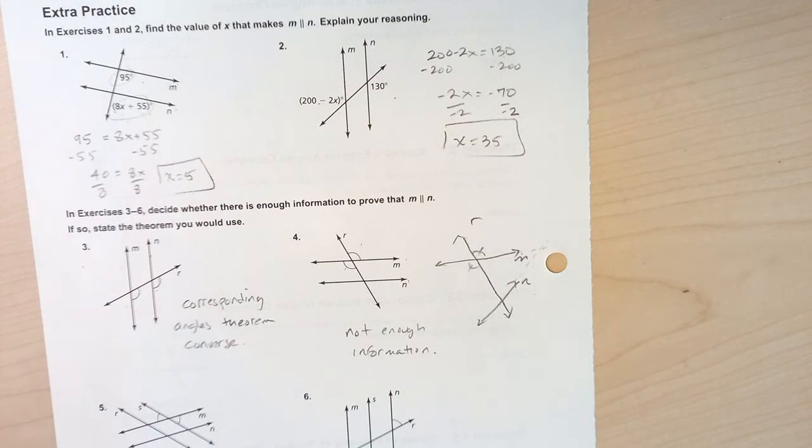So that should give you a pretty good idea on how to get started with problems on 3.3.